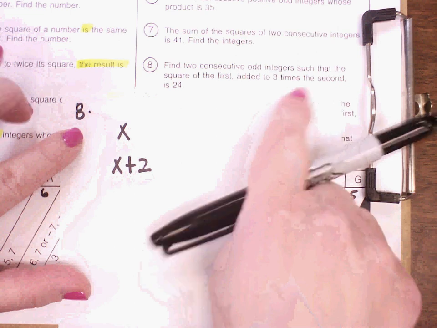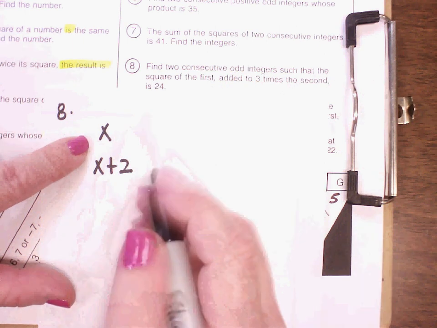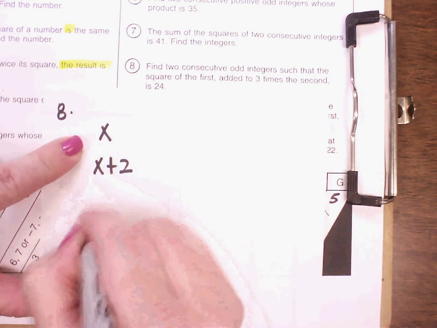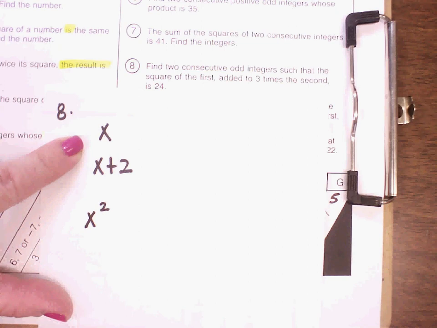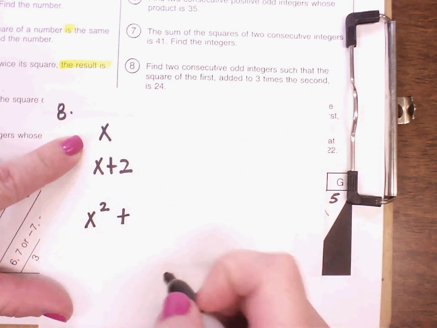Two consecutive odd integers such that the square of the first, so what's the first one? x, and it would be squared, added to 3 times the second.